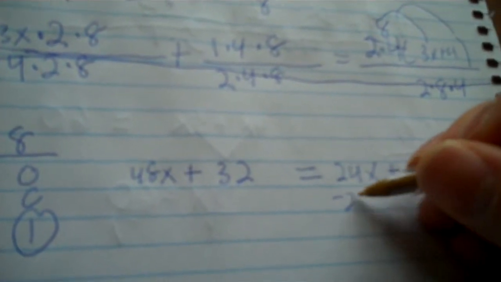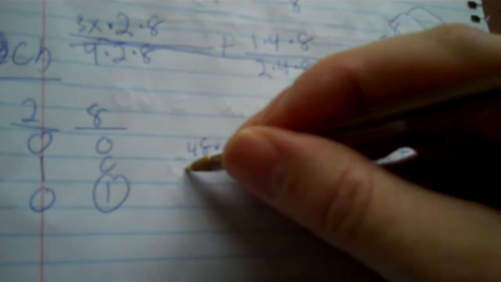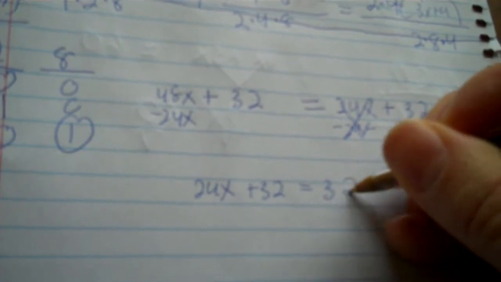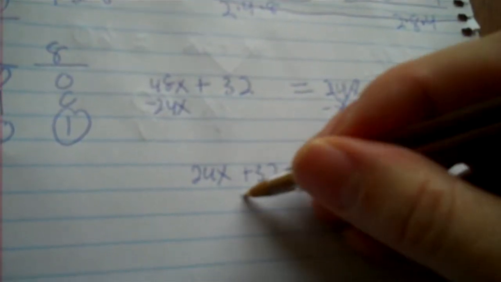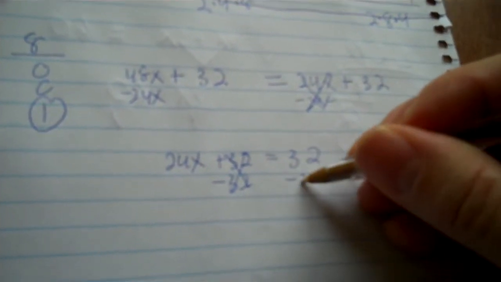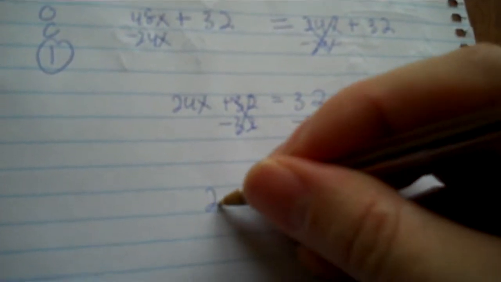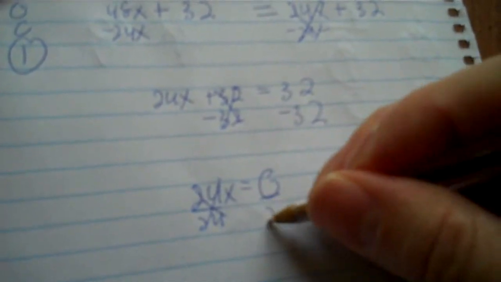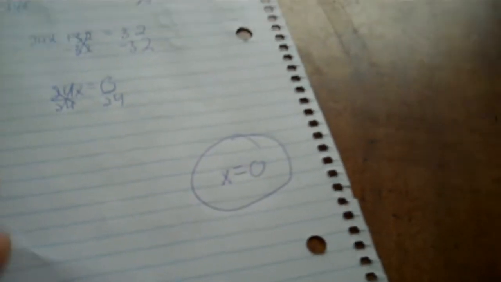So there'd only be one answer here. It's a linear equation. So I pick one of the x's and get rid of it. So I subtract 24x. So that's going to be 24x plus 32 equals 32. Then I minus 32 and I get 0. So 24 times x equals 0. Divide by 24 and the answer is still 0. Okay, so x is 0. You can have 0 as an answer. There's nothing wrong with that.